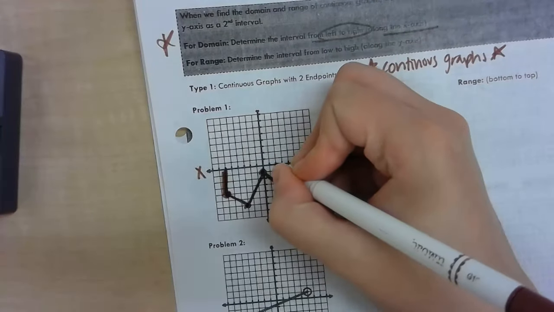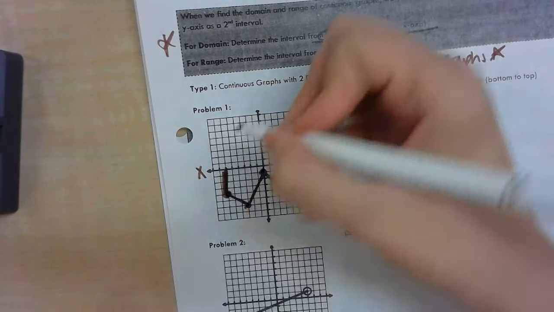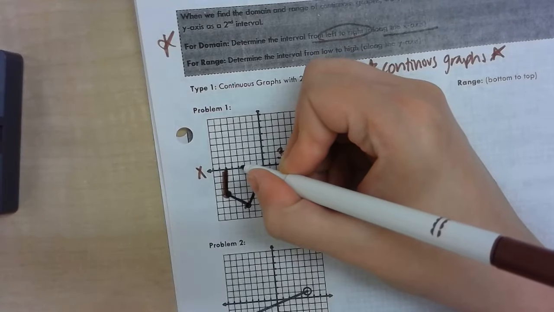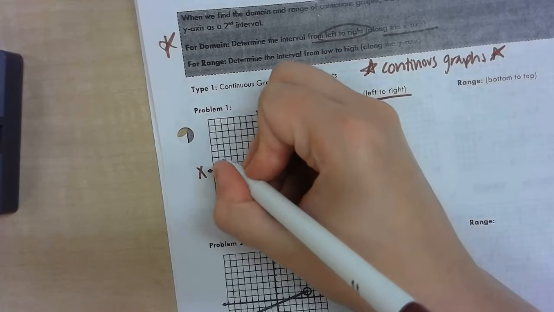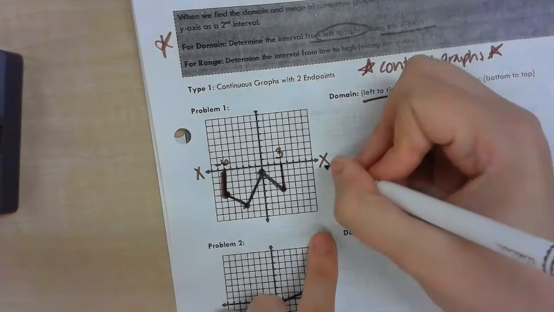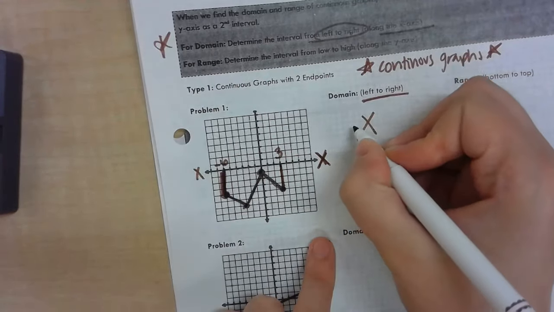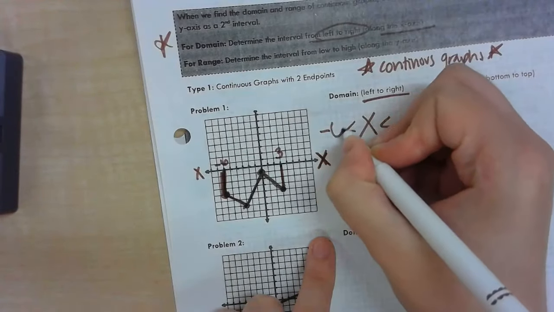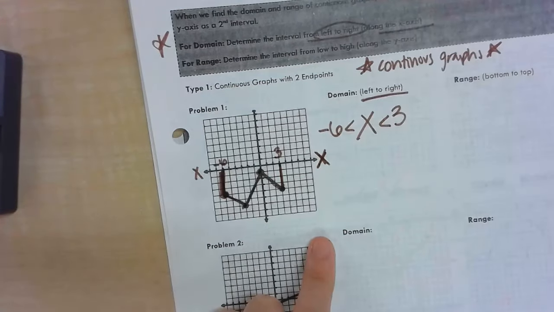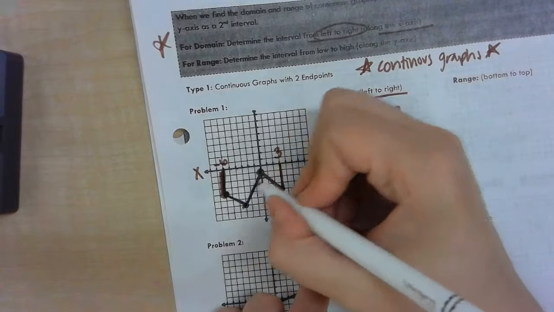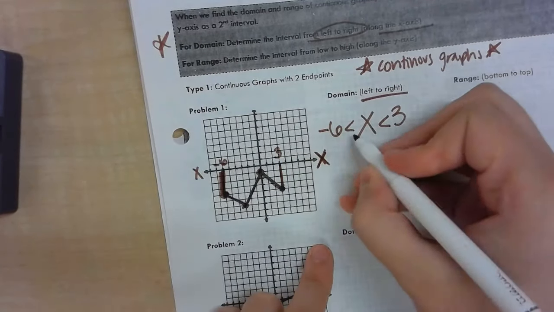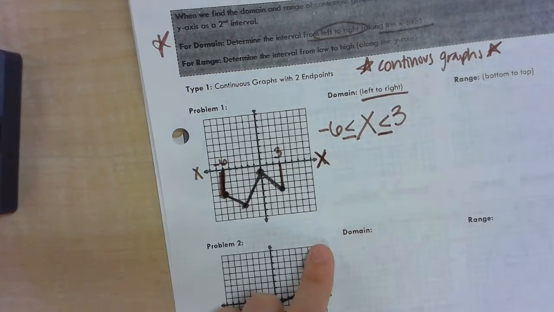So I'm going to count over 1, 2, 3 over here, and -1, -2, -3, -4, -5, -6 over here. So I know that my x values on my x-axis are between -6 and 3. Last thing I'm missing, are these solid circles or open circles? If they're solid circles, I need to add in that or equal to underneath.